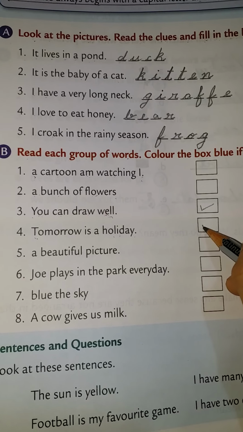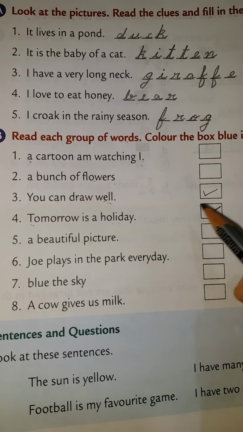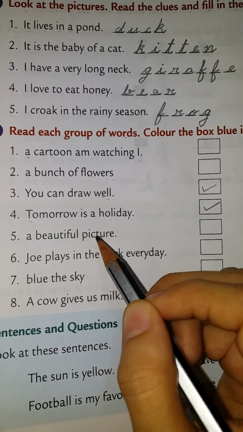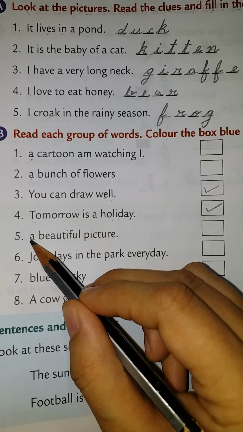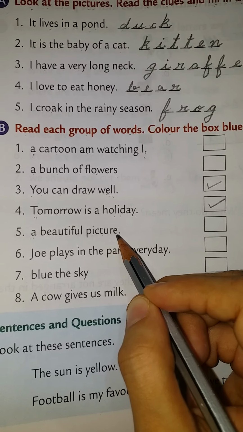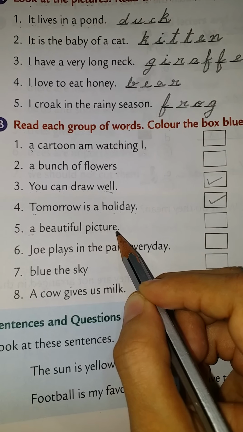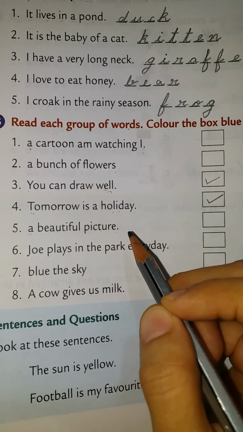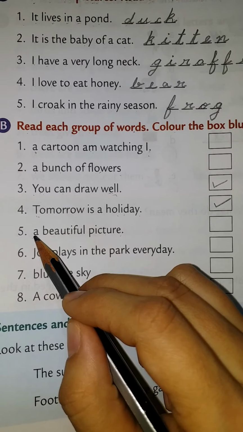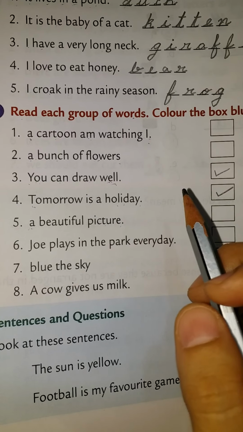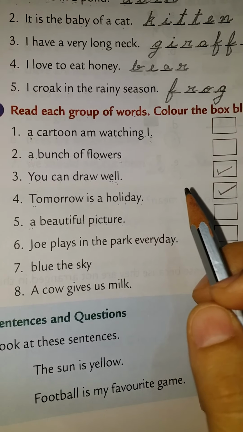So, you have to put a tick. See the next one. A beautiful picture. It is not starting with a capital letter. It is having a full stop in the end, but for a sentence it is necessary that it should start with a capital letter. So it is not a sentence.